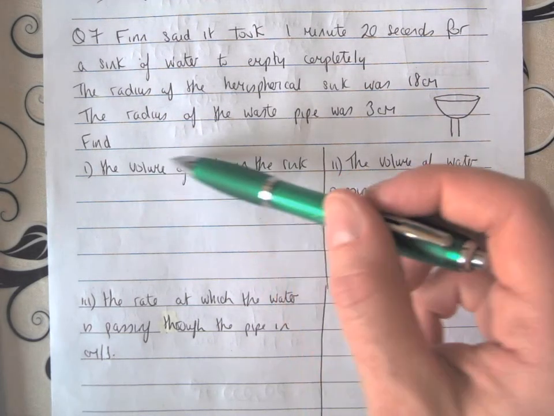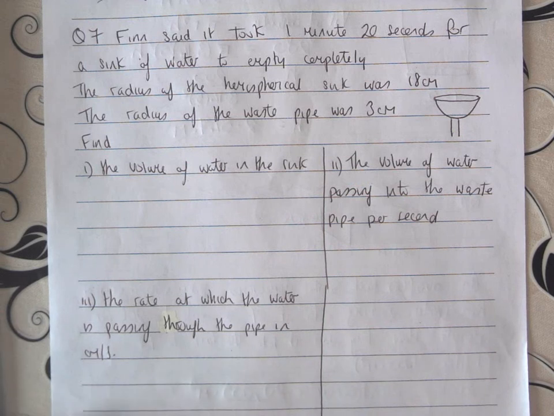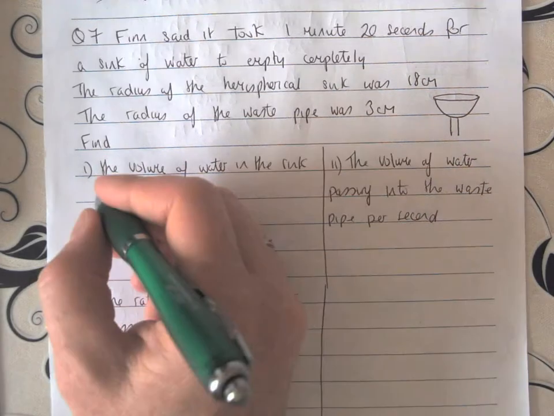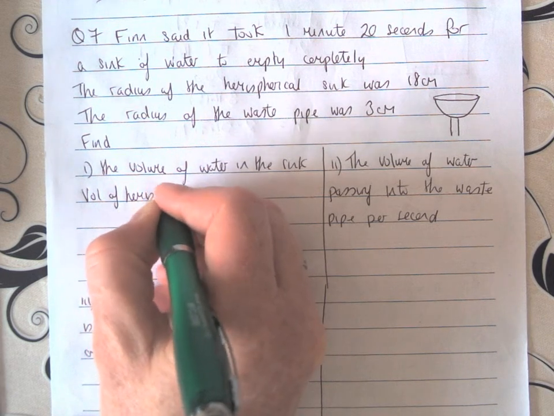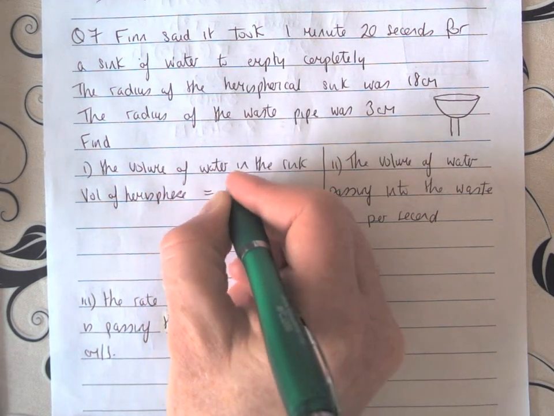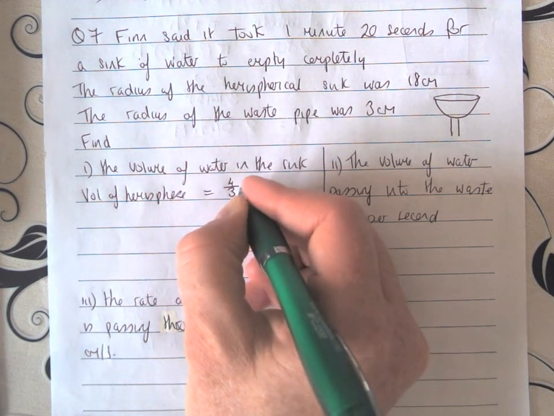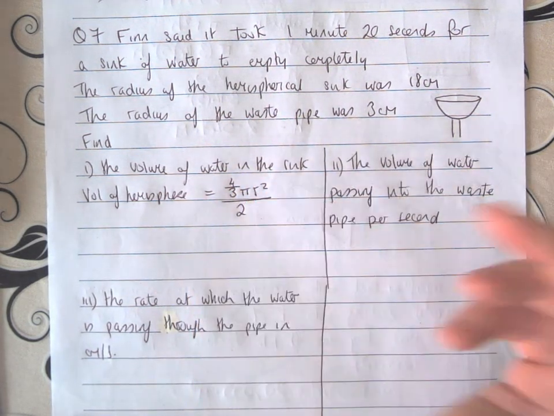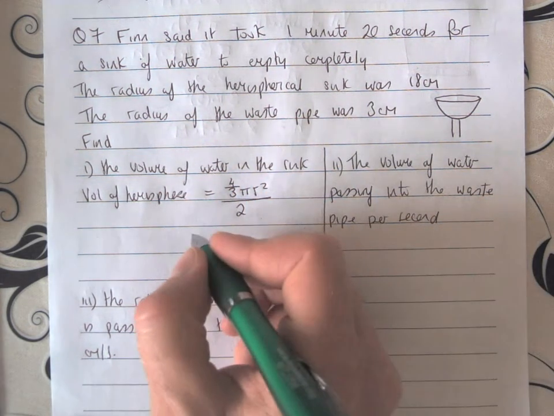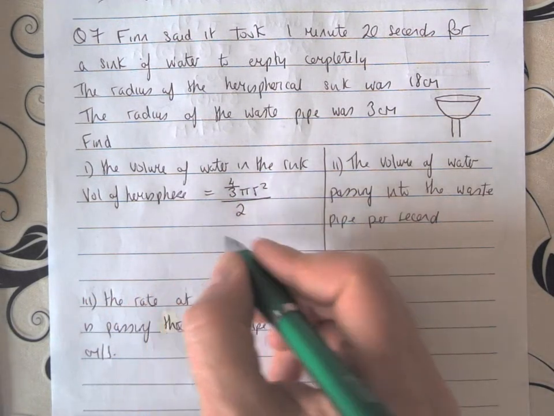So the first part says the volume of water in the sink. So the sink was full, so we're doing the volume of a hemisphere. Remember, in your logbooks, they don't give you the volume of a hemisphere, they give you the volume of a sphere. So write down your volume of a sphere and you're dividing by 2 because a hemisphere is half of it. Then you're just filling it in.